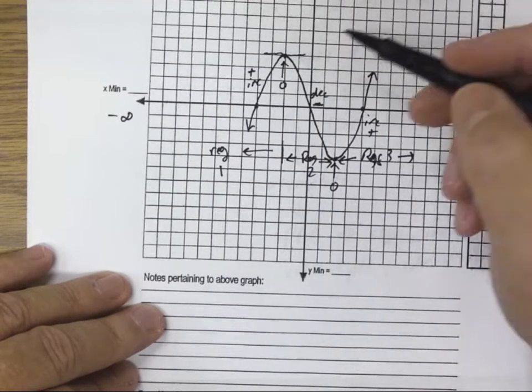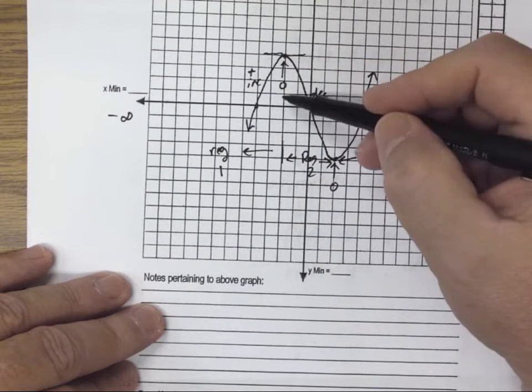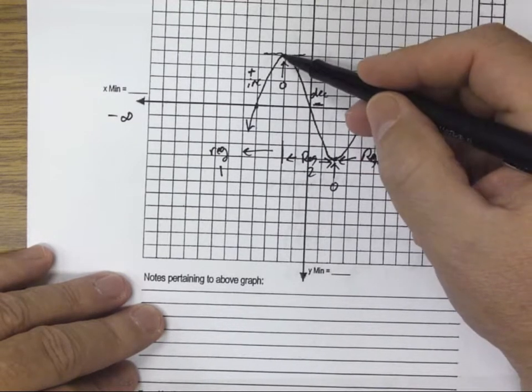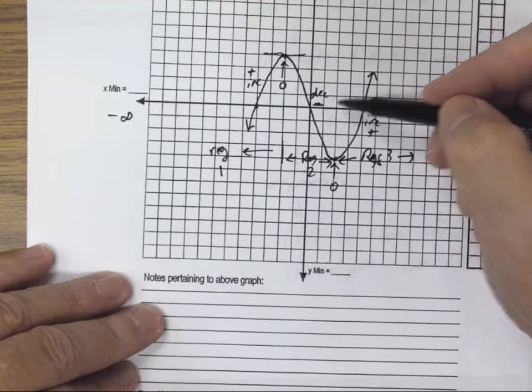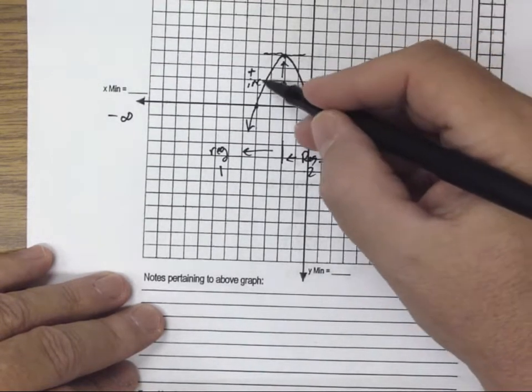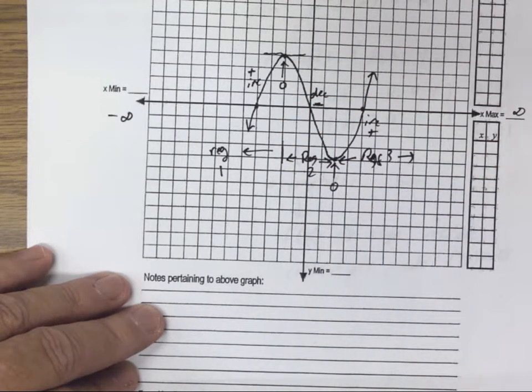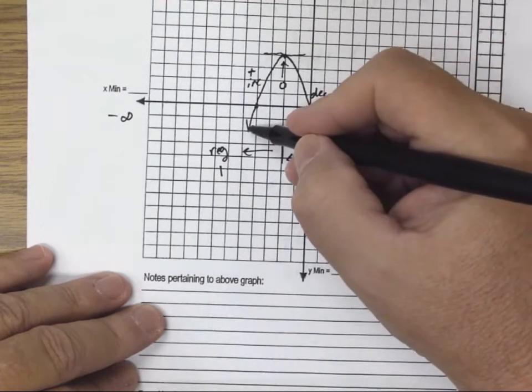So if I can figure out these two critical points, the values of x for this critical point and for this critical point, then I can, in a sense, break this graph up into regions where I know inside the regions the first derivative, or the slope, does not change. And that's what we're going to do mathematically. But I just want you to see here what's going on.